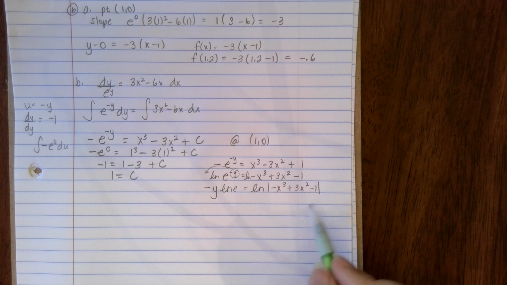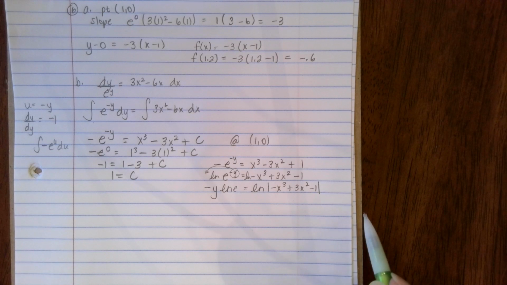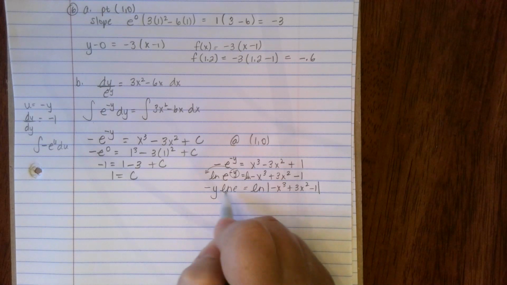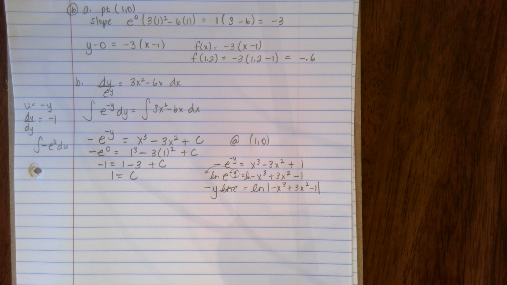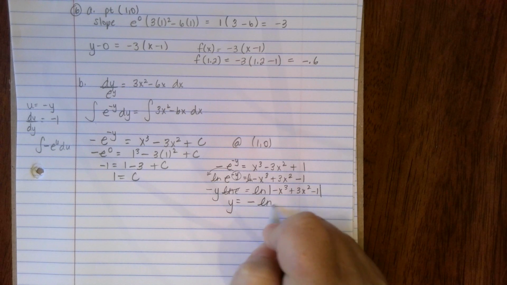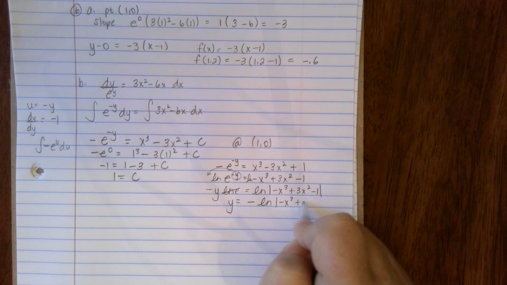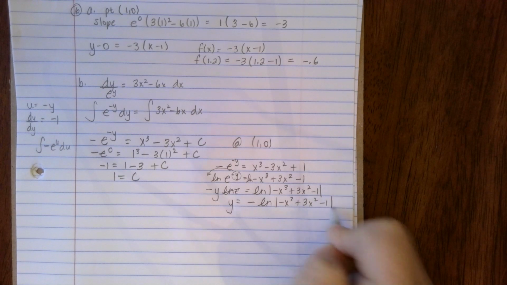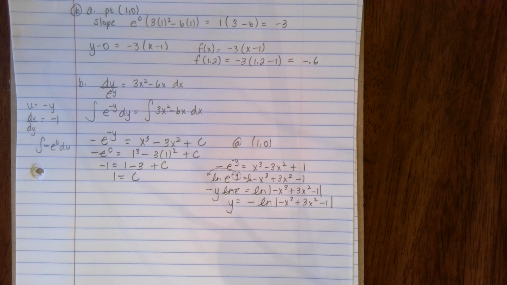You'd be okay if you made them parentheses as well. However, remember you can't have the ln of a negative number, so it needs to be positive anyway. Now ln of e goes away because that's just equal to 1, and now you're going to divide by a negative. So y is equal to negative ln of negative x cubed plus 3x squared minus 1. And you're done. That's your final answer right there.